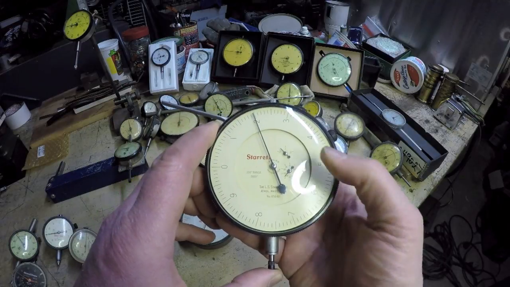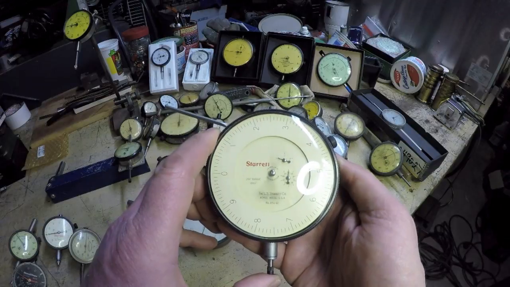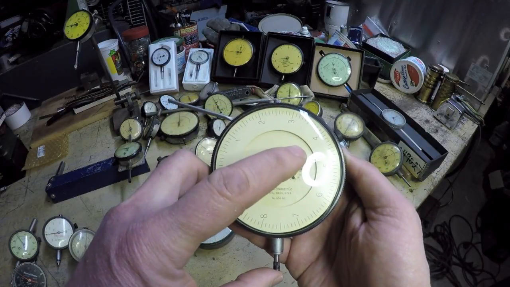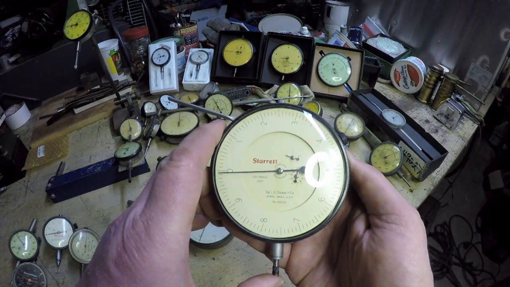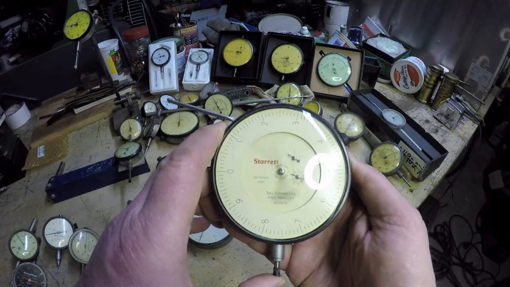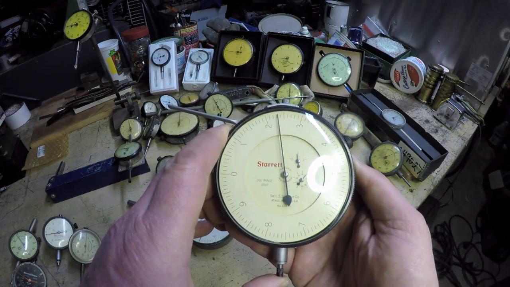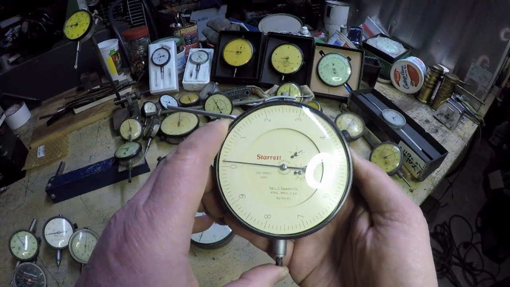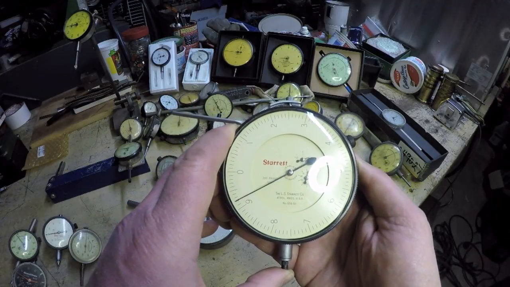But also, you'll notice there's a second subdial right there. The full range of movement on this indicator is 200 thousandths. So you'll see that first line on that second subdial says 0.1. Once it gets to that point, that's 100 thousandths of travel. And when it gets to the 2, that's going to be 200 thousandths of travel.